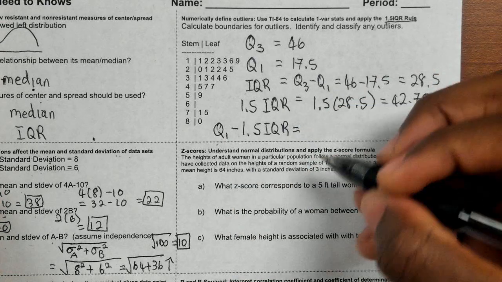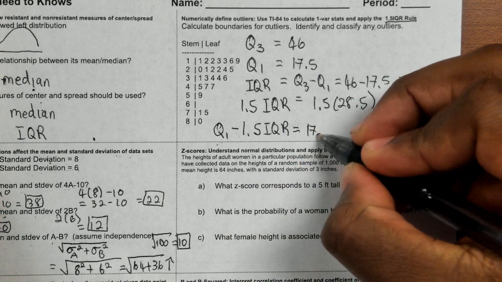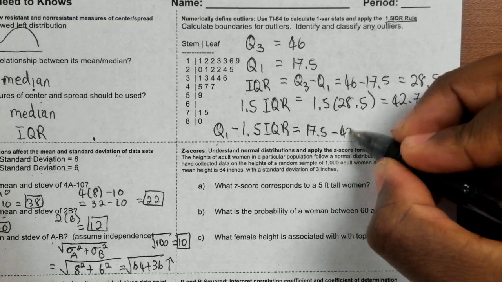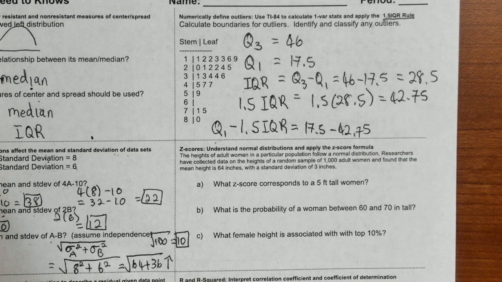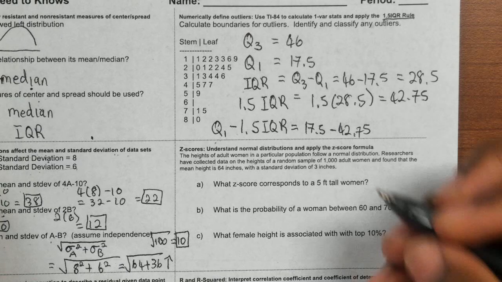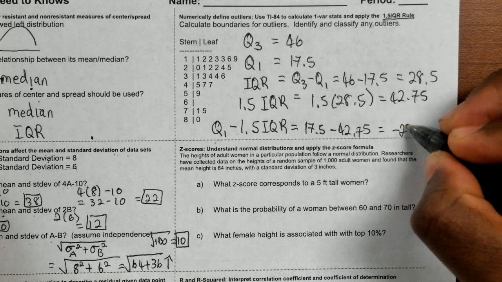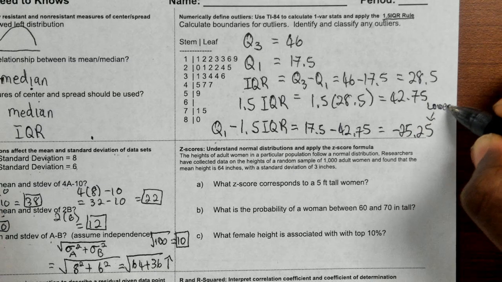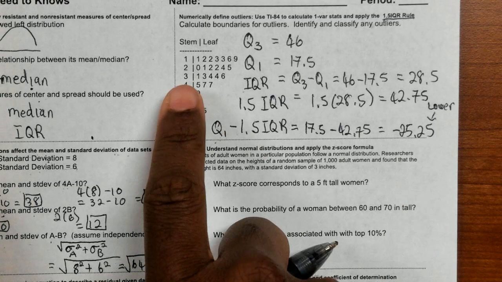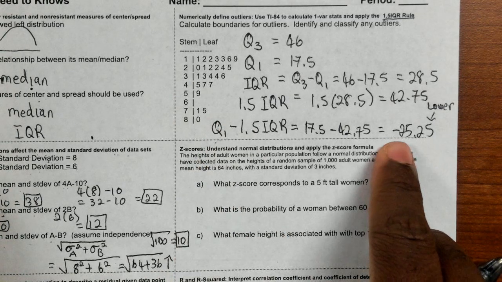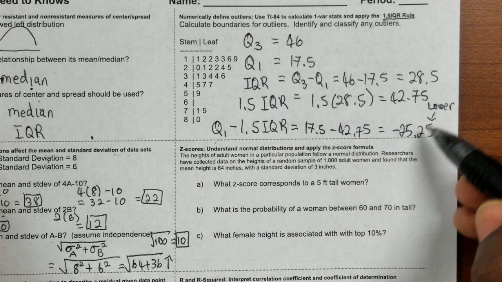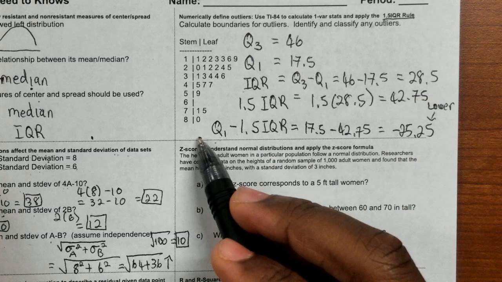So I would do 17.5 minus 42.75, which gives me negative 25.25. That would be my lower fence. But in this case, were there any numbers lower than negative 25.25? Well, we didn't even have any negative numbers. So that means there were no outliers as we move towards the left.